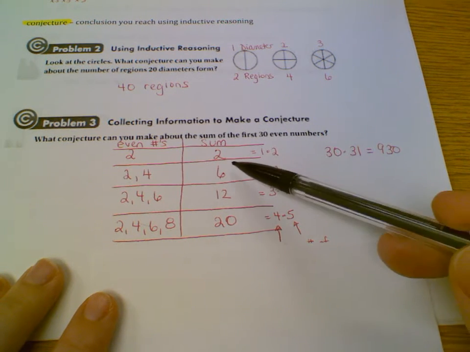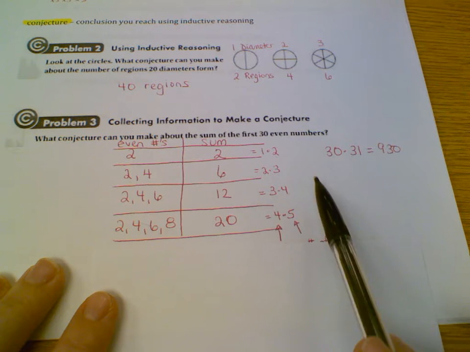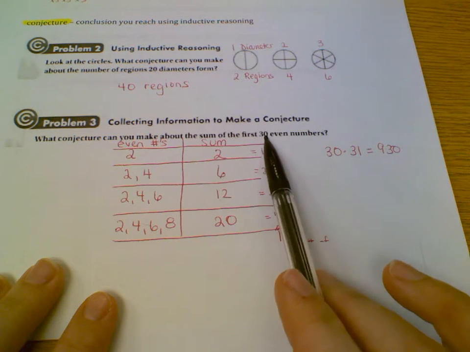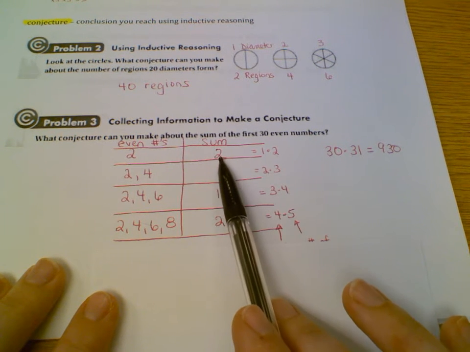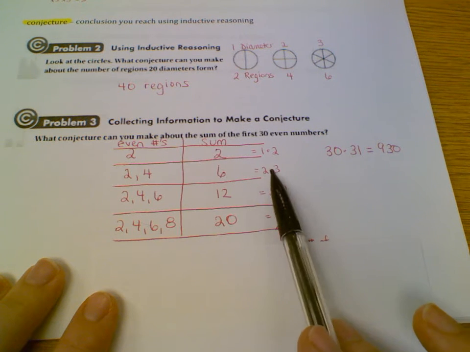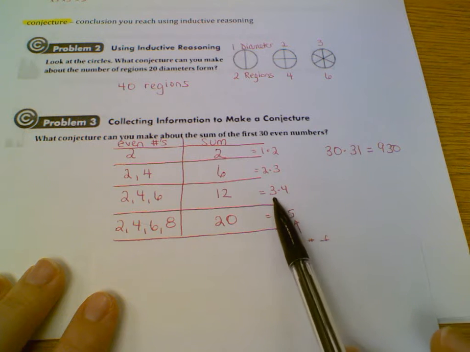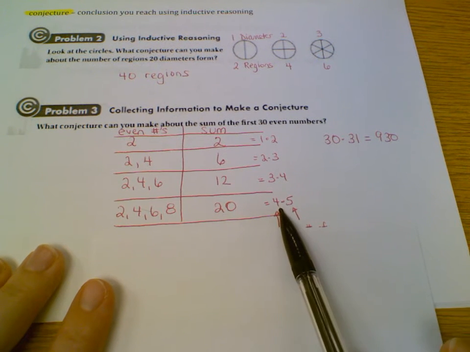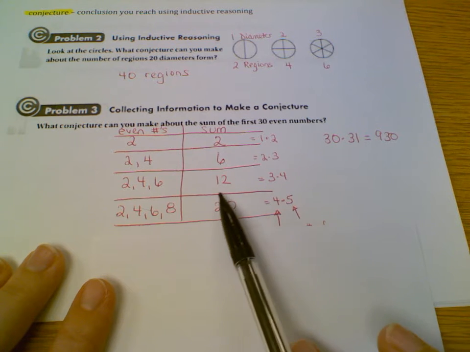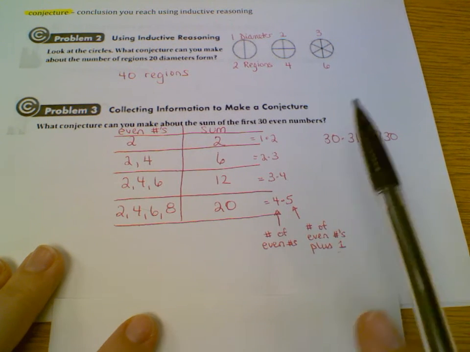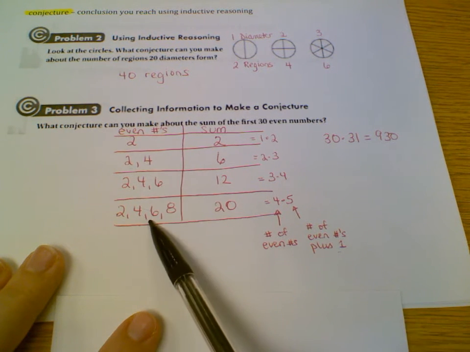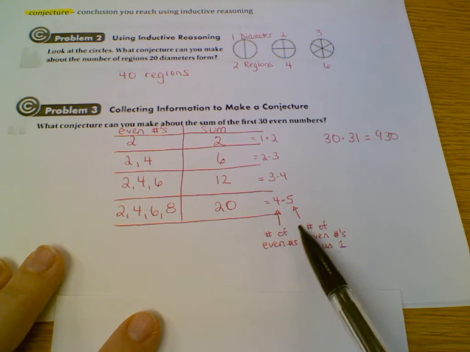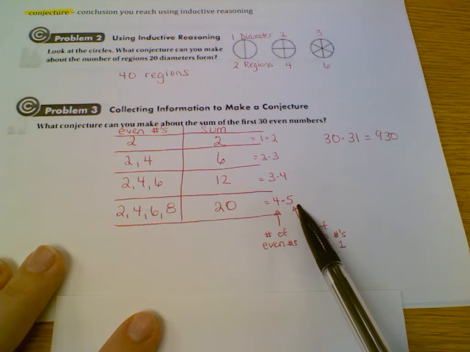My job is to try and figure out a pattern, some kind of formula of some sort, so that I wouldn't have to do this for the first 30 even numbers. So what I noticed is I could take 2 and do 1 times 2. To find 6, I could do 2 times 3. To find 12, I could do 3 times 4. To find 20, I could do 4 times 5. So looking at those factors, I realized that the first number could be the number of even terms or the number of even numbers that I used. So for example, this is 4 even numbers, so the first number is a 4. And then the second number, I would just add 1 to that. So then I would use 5.